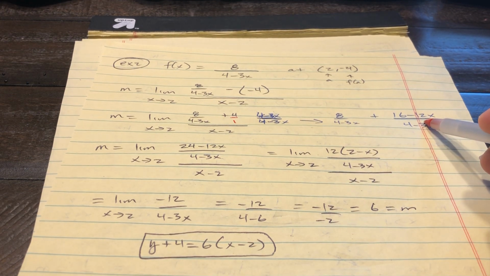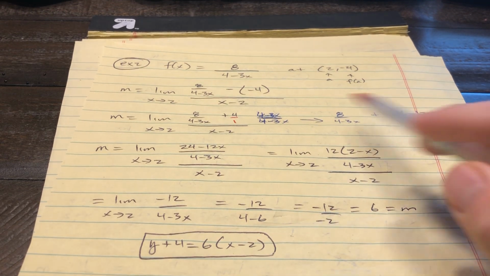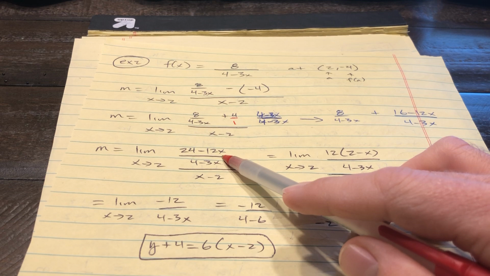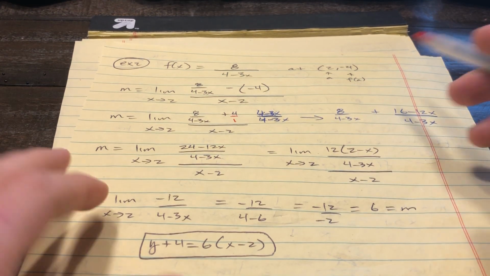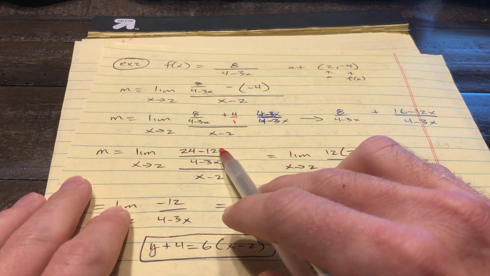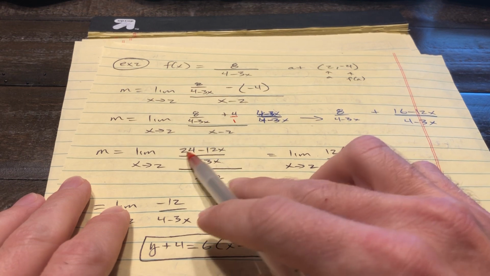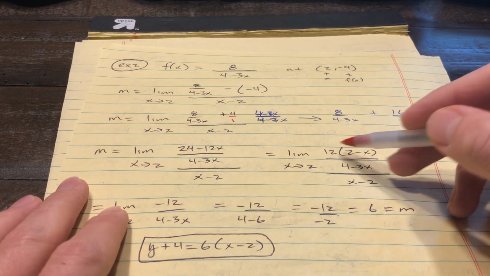And over here, this is what it's looking like. 8 plus 16 is 24 minus 12x. All right, now this isn't like an x minus 1 over x minus 1 situation like I had previously. So I got to look at this 24 minus 12x. Can that factor? Yes, I can take a 12 out, divide both terms by 12, and look at this.